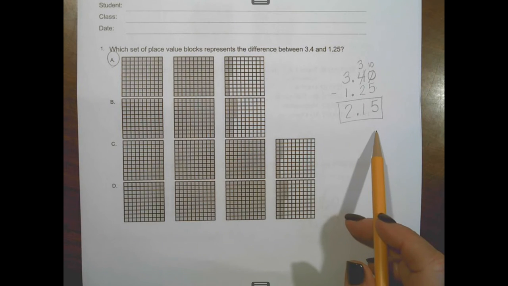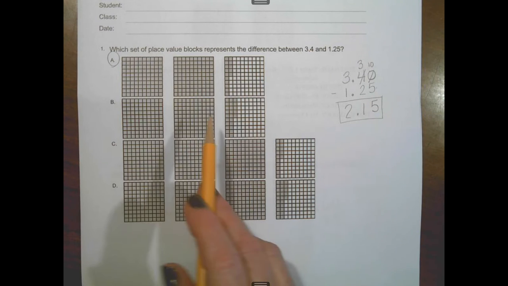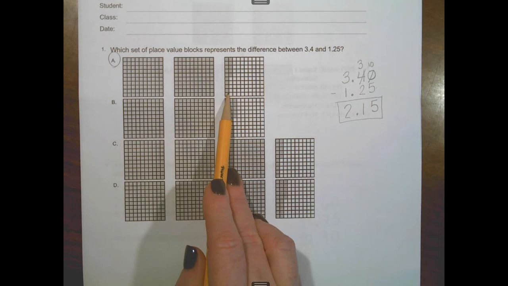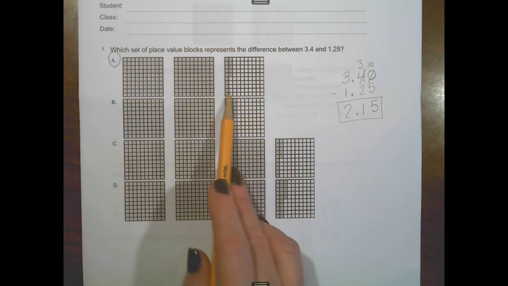So I'm looking for a set of place value blocks that shows 2 wholes shaded and 15 hundredths of another. So if you look, that would be A. 2 wholes are shaded, 1 column, which is 10 hundredths, and then another 5 hundredths. So A is the answer. All right, let's look at number 2.